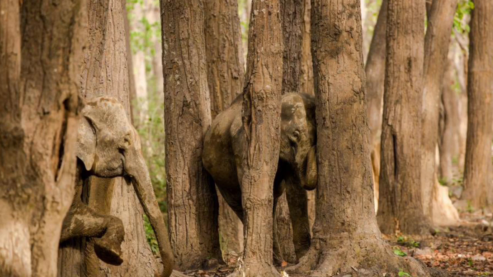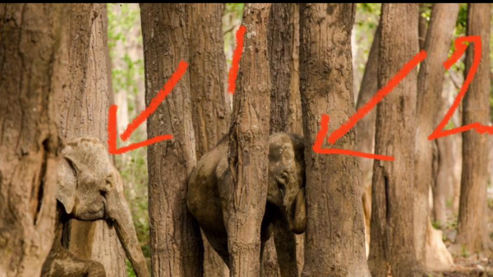I see a lot of tree stumps. Is there anything else in this picture other than tree trunks? 1, 2 elephants. Did you find the elephants?